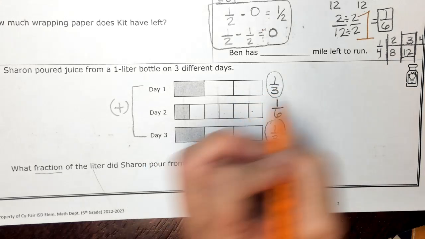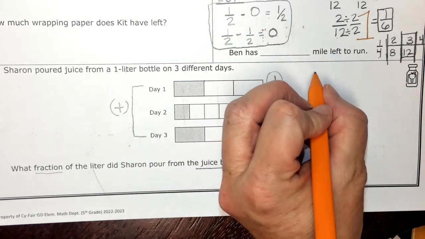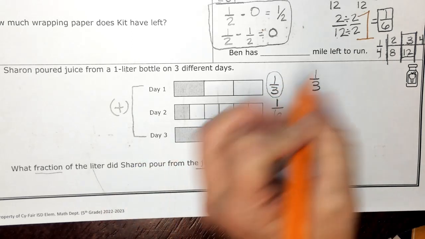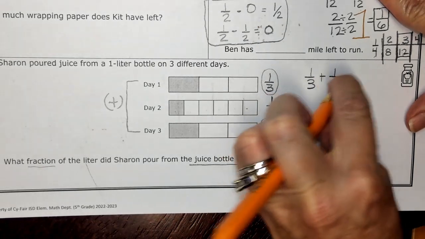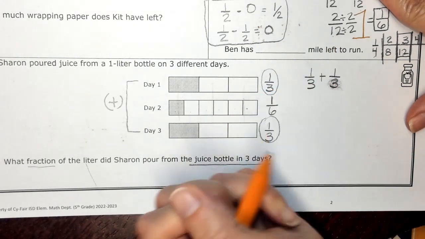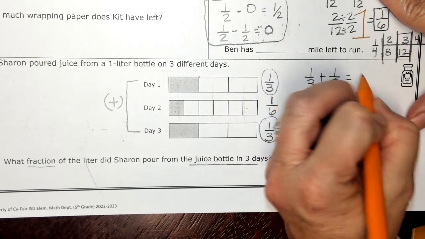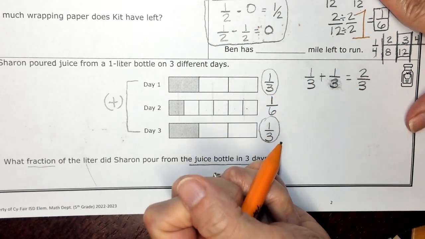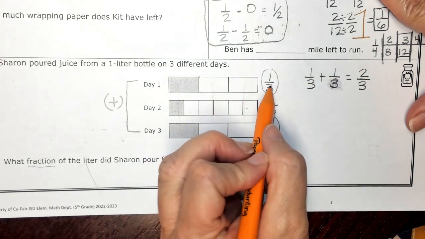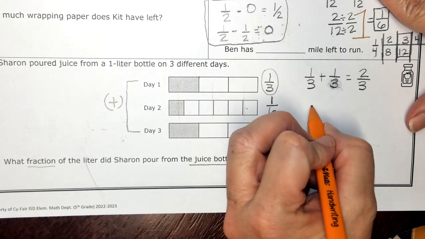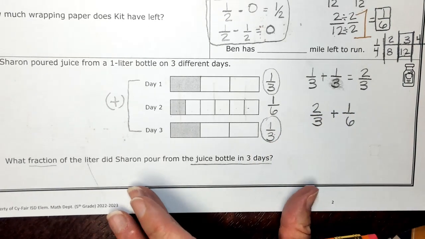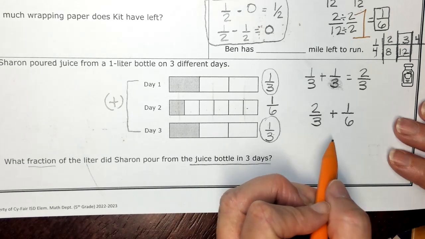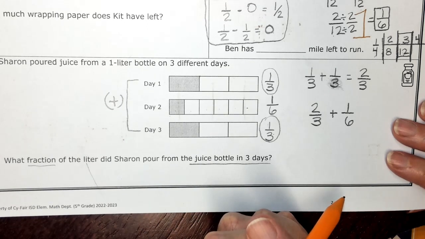So if I go up here to the space that's provided, and I have 1/3, and I put that with another 1/3, oh, I wrote 1/2, 1/3. Putting those together is going to give me 2/3. So I have 2/3, and now I need to put 2/3 with the fraction 1/6. Well, the problem is I don't have common denominators. I need to have common denominators in order to put the 2 fractions together.